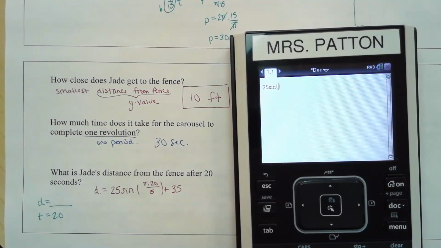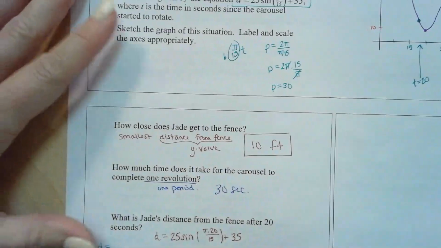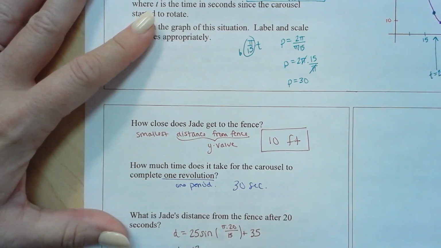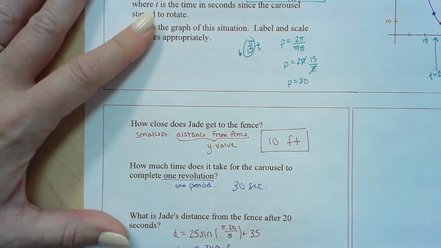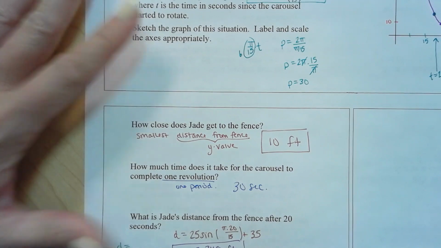25 times the sine of pi times 20 divided by 15. Get out of the sine, and then add 35. I look at it and I'm going, yeah, that makes sense on our graph, right? We were just above that minimum there. So I'm looking at 13.349. So I'm going to say d equals 13.349, and distance is measured in feet.